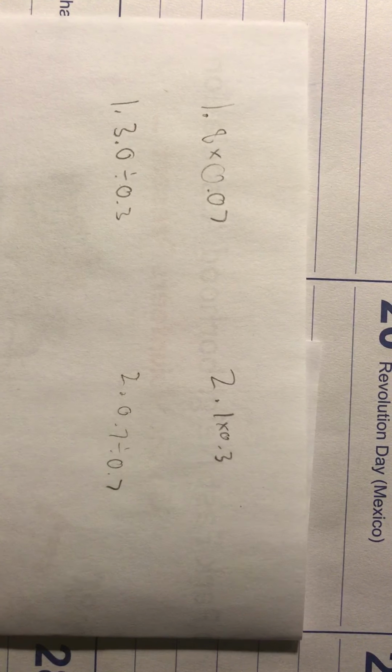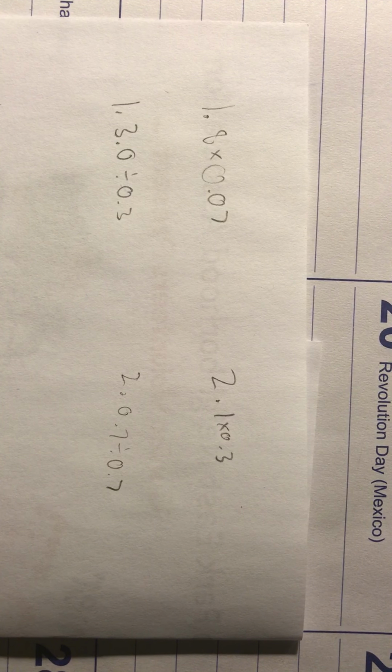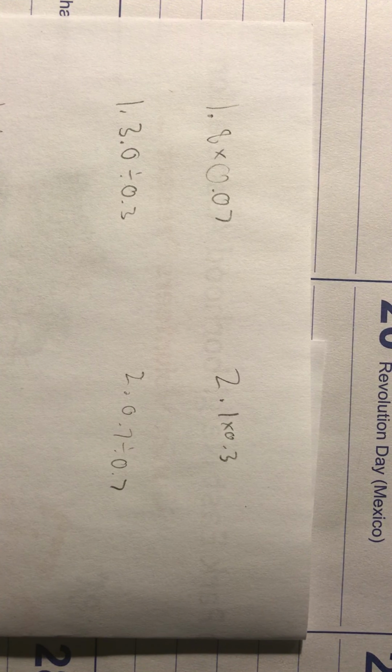So today we will be multiplying decimals, dividing decimals, adding and subtracting decimals, and also converting decimals to fractions.